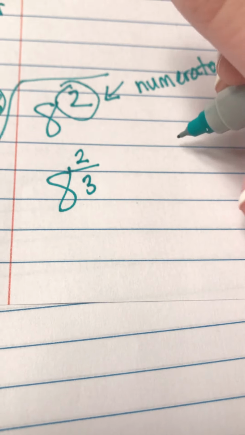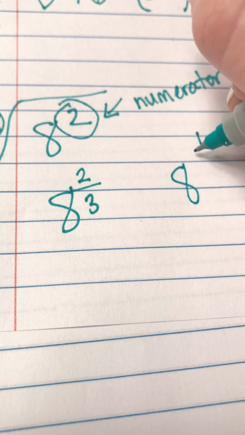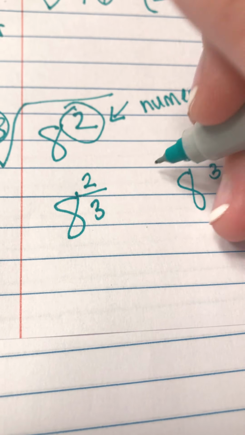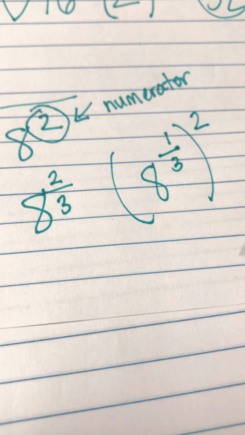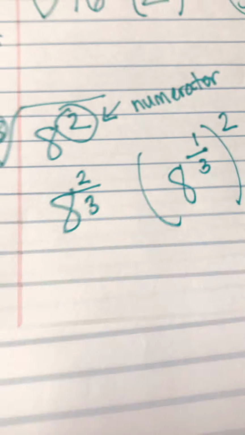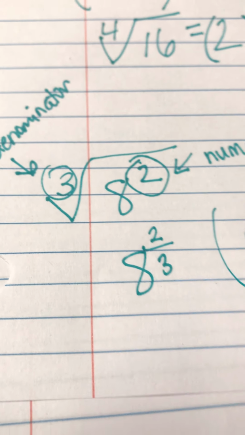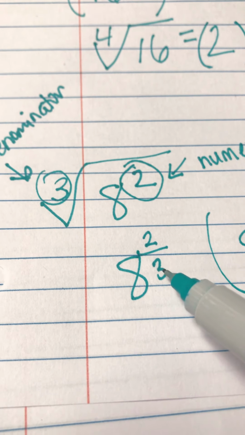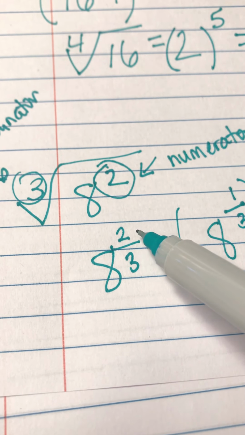I can break that up to 8 to the 1/3, to the second power. And so I find the cube root of 8 and then square it. So same thing. I just want to show you that this number can be taken out and put as the denominator in your exponent, and the number inside the radical can be taken out and put as the numerator. Okay.